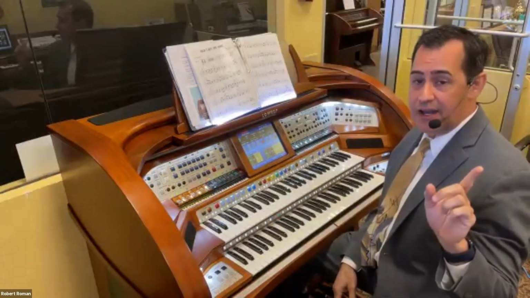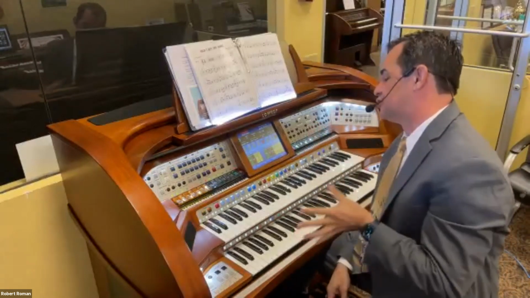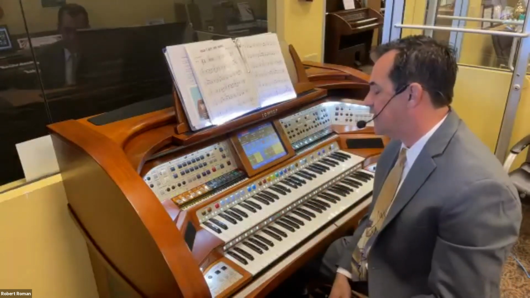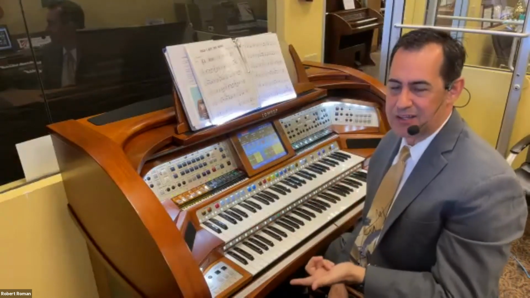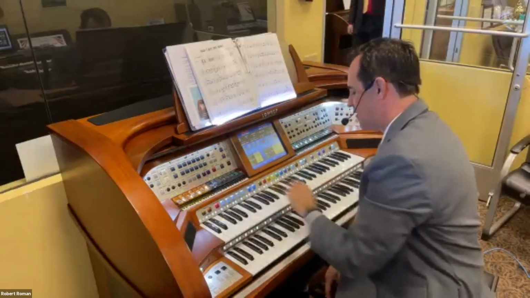And then in some of my demonstrations of the Grand Marquis recently, I fell in love playing another song with this style. So you'll hear it, see if you can guess it. So here we go.